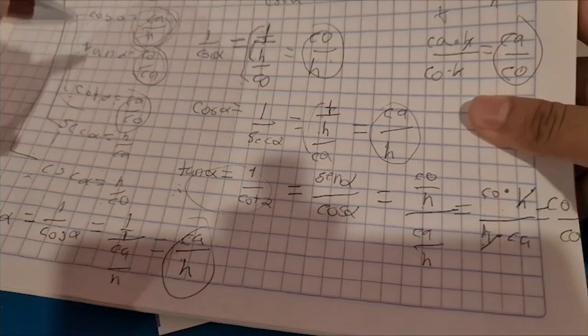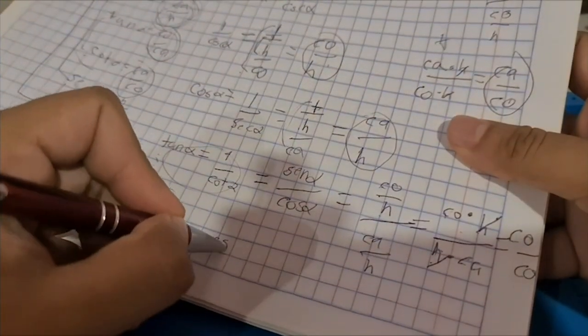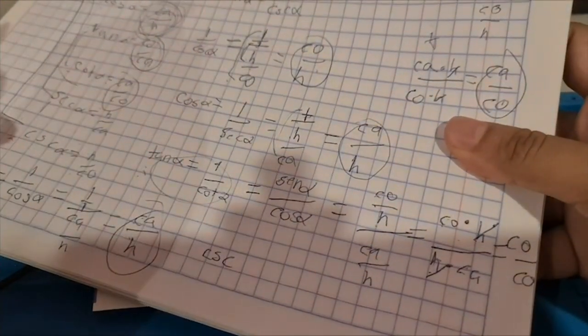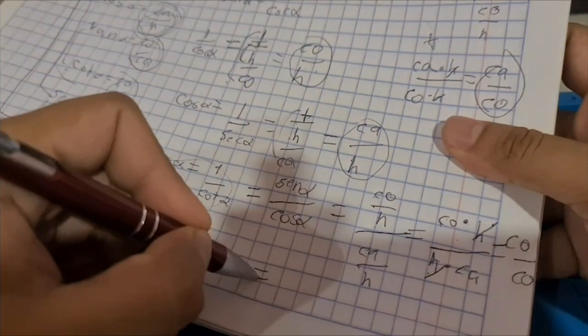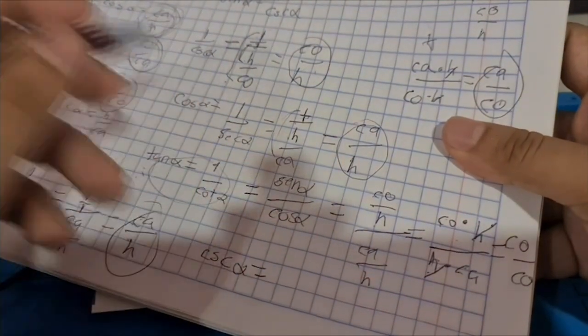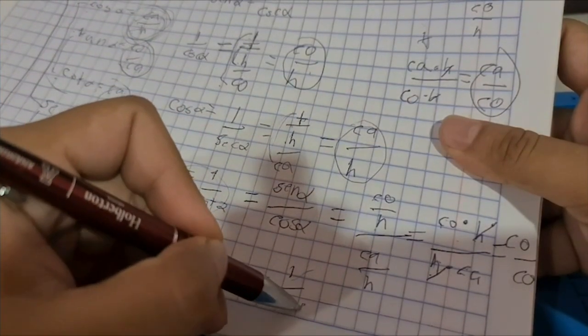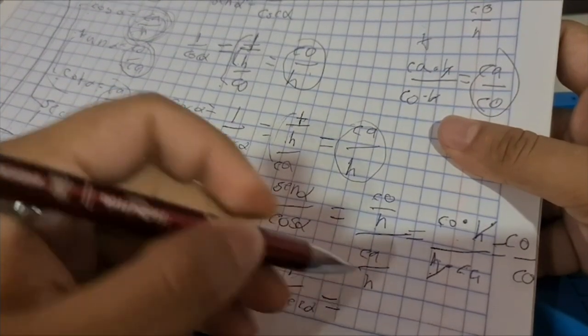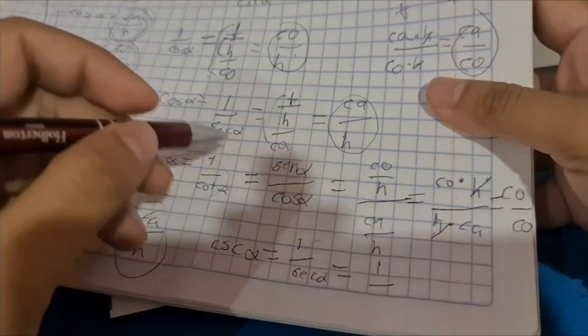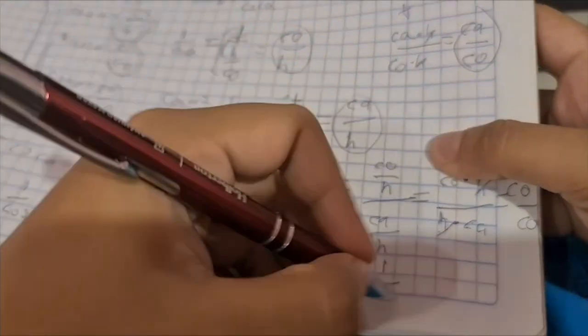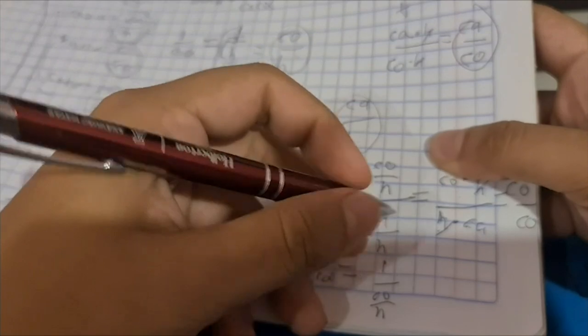And the last one, the cosecant, is going to be equal to 1 divided by sine, and that is going to be equal to 1 divided by the opposite leg between the hypotenuse.